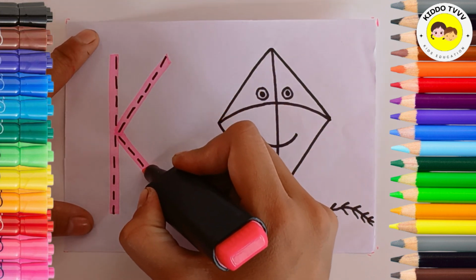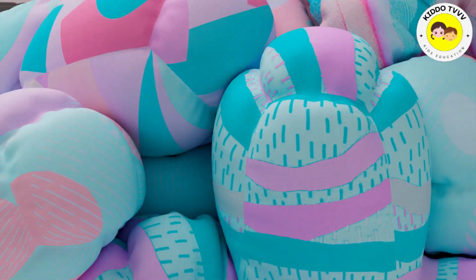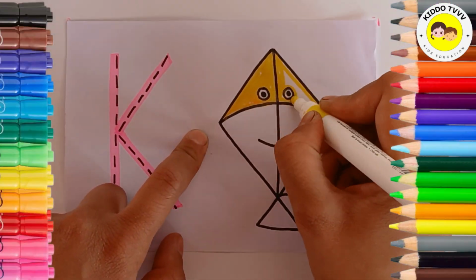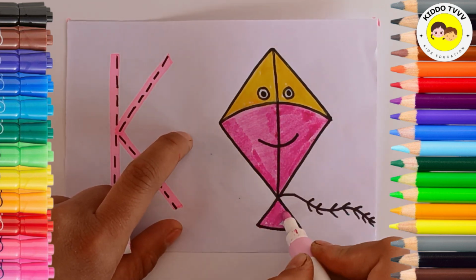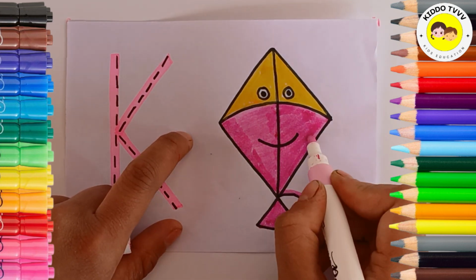K is for kite, it flies so high, dancing and soaring in the sky. Hold the string and let it go. Watch it flutter and spin below.